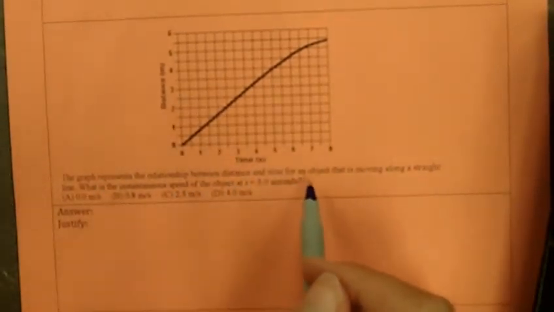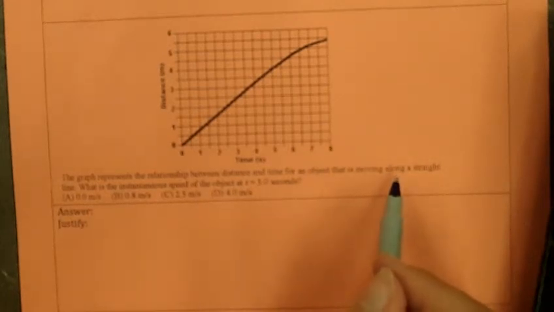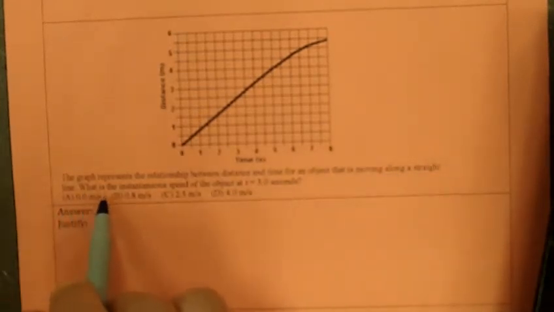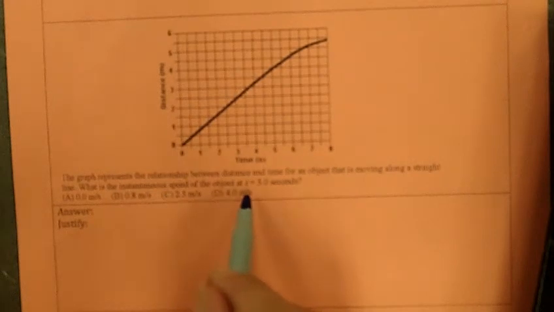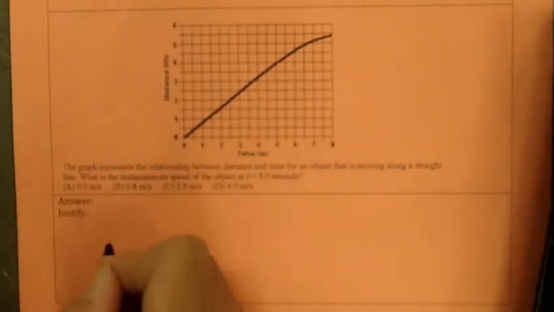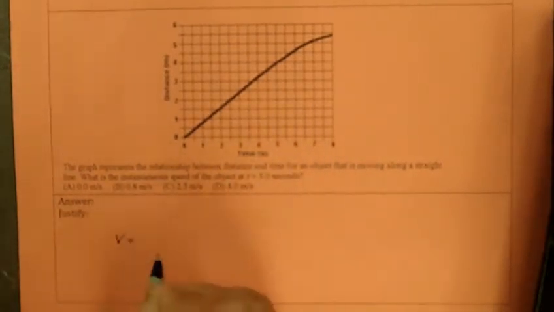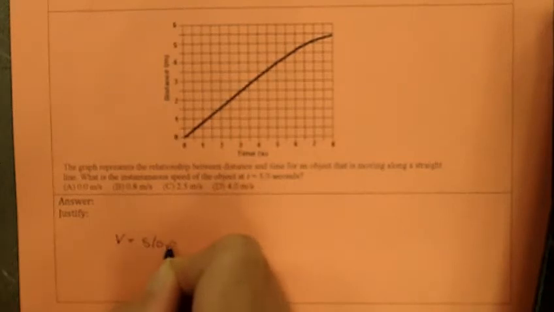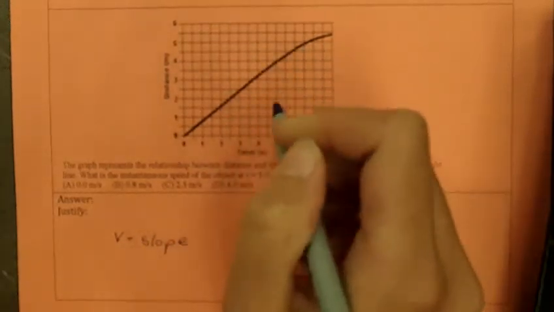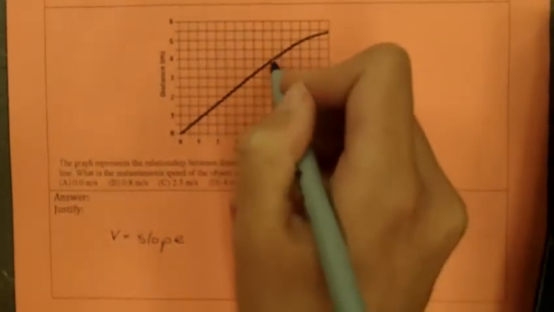In our second question, it says the graph represents the relationship between distance and time for an object that is moving along a straight line. What is the instantaneous speed of the object at t equals 5 seconds? Since it's a distance time graph, I know that my velocity is the slope of my distance time graph, and I want the slope at 5 seconds.